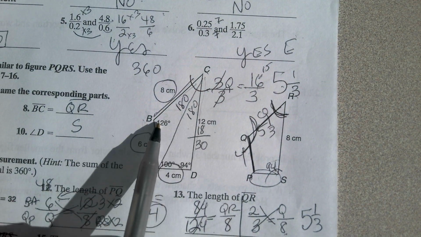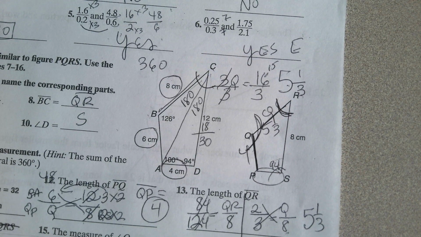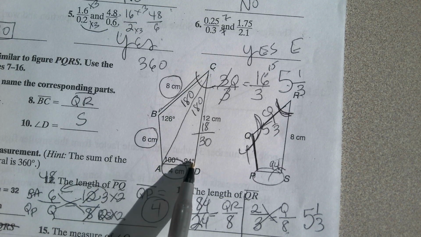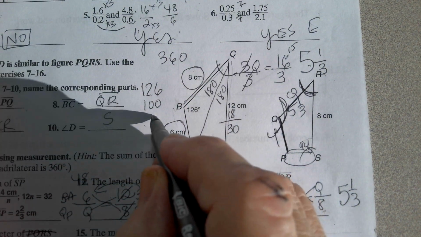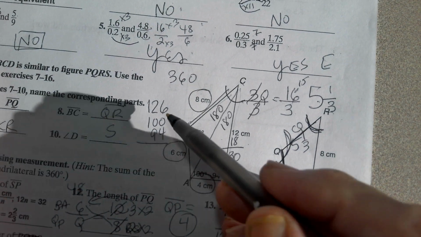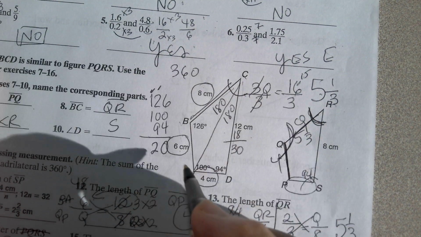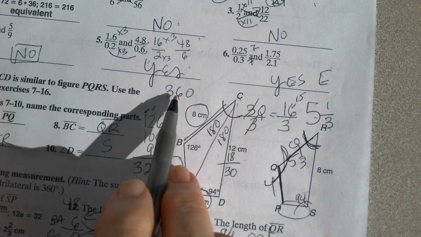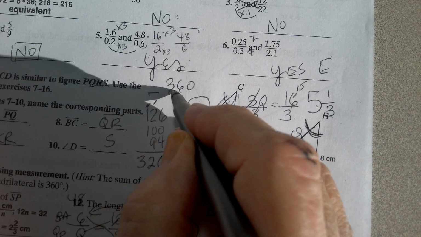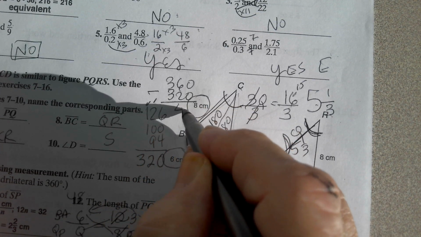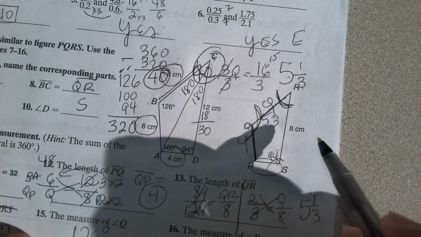Well, if I know this one, and this one, who knows how I can find the missing angle? Very good. You're going to add up the 126, the 94, and the 100. So we'll just do it right here. 126, 100, and 94. So let's see what that adds up to be. 9 and 1 is 10, 11, 12. So 320. Well, if the whole thing totals to 360, who knows how I can find that missing angle now? Subtract. So take the 360 minus the 320, and so that angle is 40. So if this angle is 40, what is the R angle going to be? It's also going to be 40.